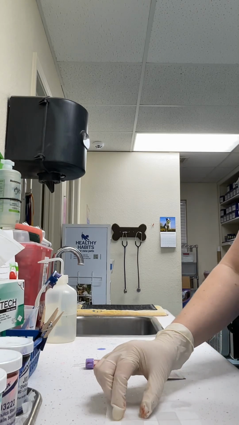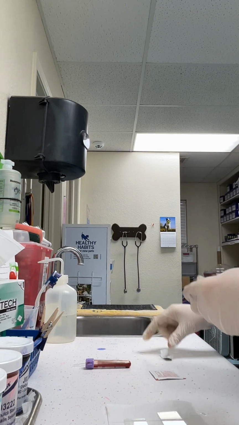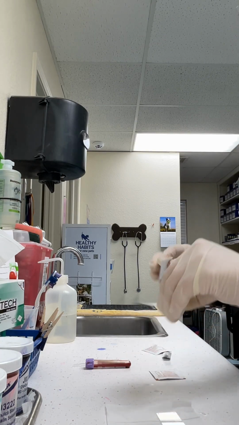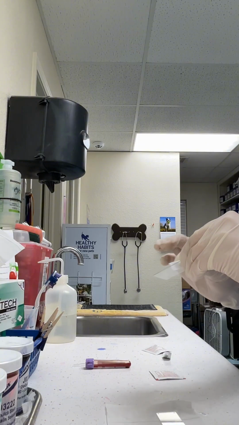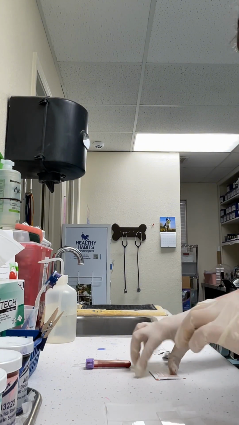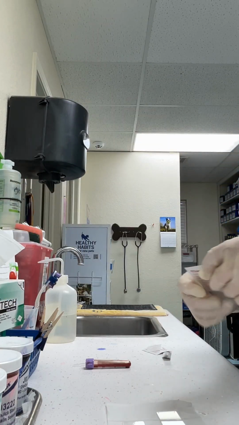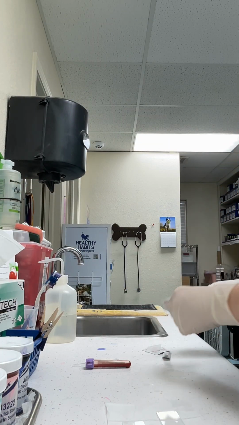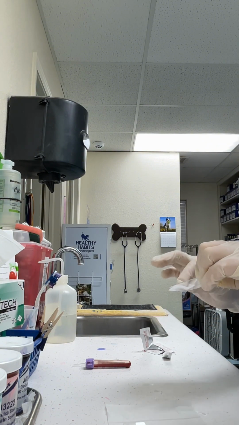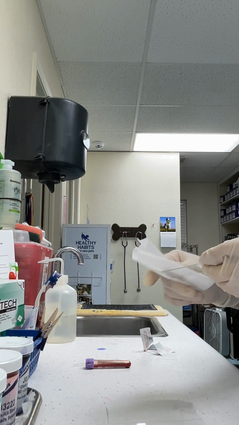So I have 2 clean microscope slides here on my little towel, but I'm going to clean them with alcohol prep pads. I'll show you the other one, but it is 70% alcohol. Now we're going to wipe them off with a lens cleaning wipe.